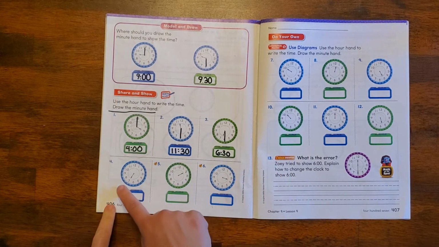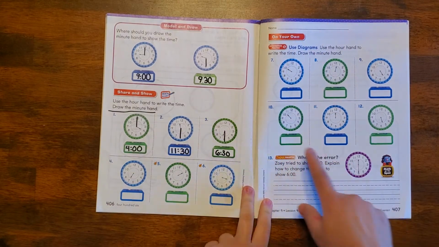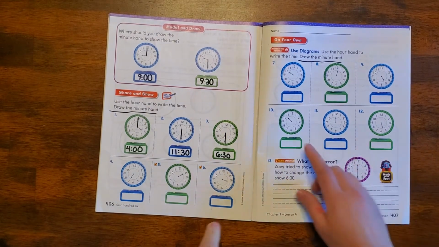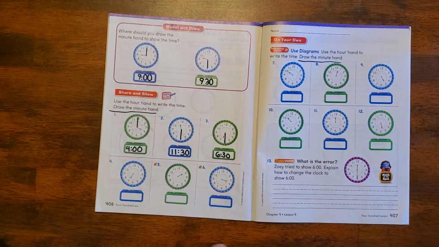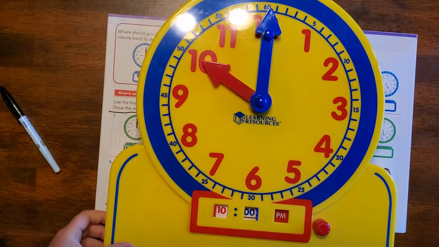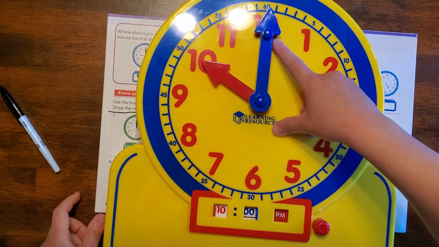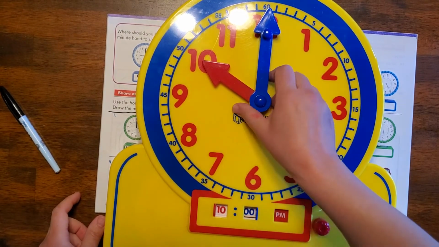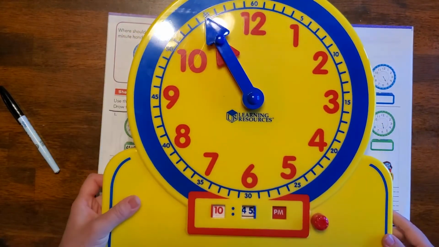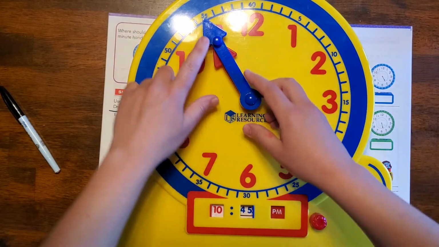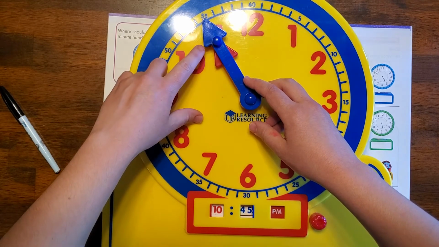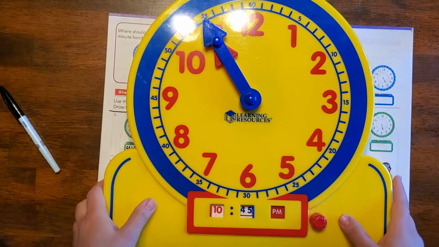All right, so you're going to do 4, 5, and 6 on your own, and then this page. Make sure that when you draw your minute hand, it has to be longer than the hour hand. Look at our clock. The minute hand is longer than the hour hand. So let me put them right on top of each other. See, if they're right on top of each other, see how the minute hand goes farther? The hour hand stops right about here, but the minute hand goes farther.